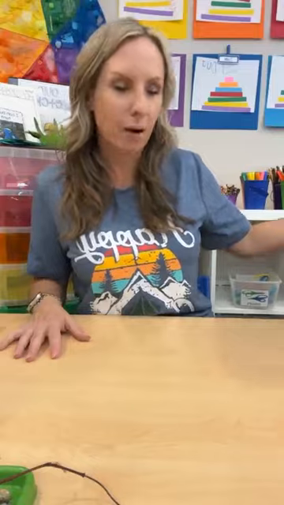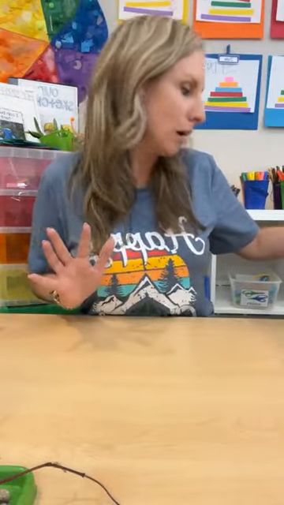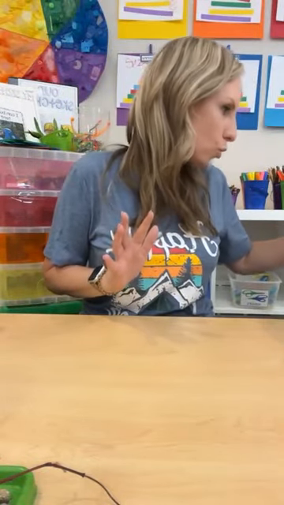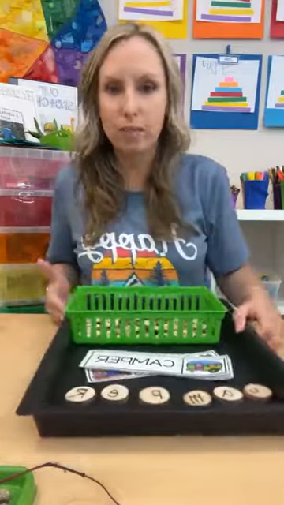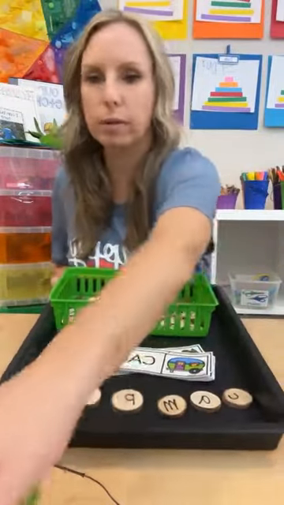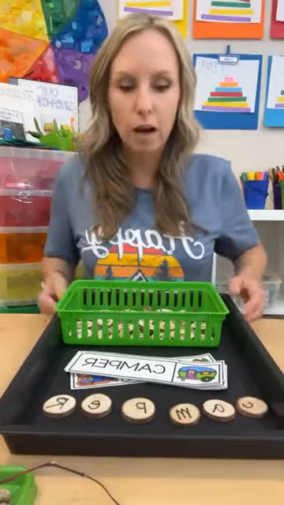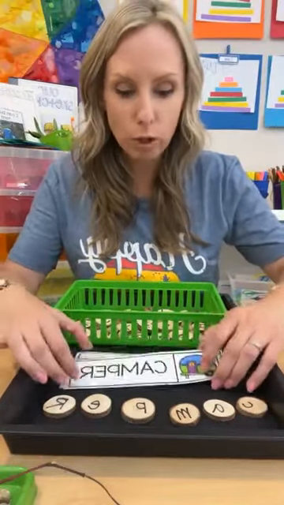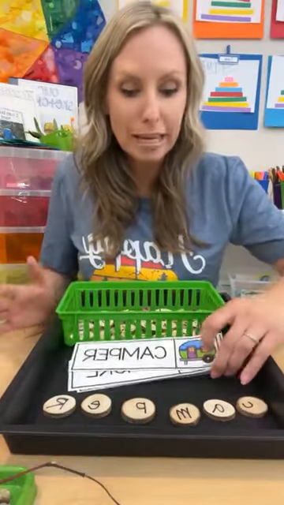Okay, now let's talk about a fun manipulative that I made for camping. It's really any nature theme. Hold on, let me poke this out so you can see it. Okay, so I have my word cards.